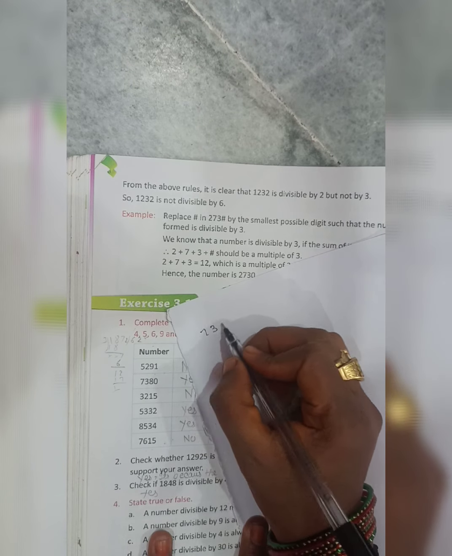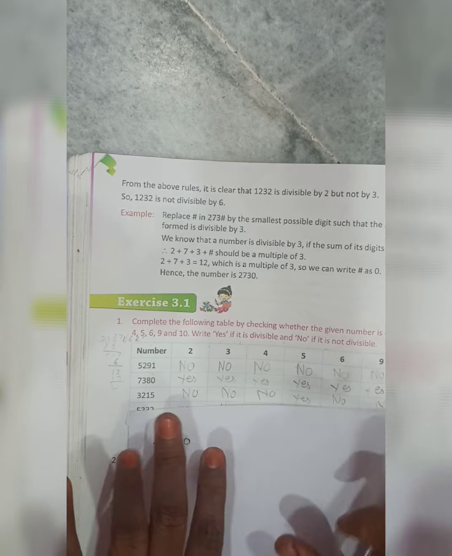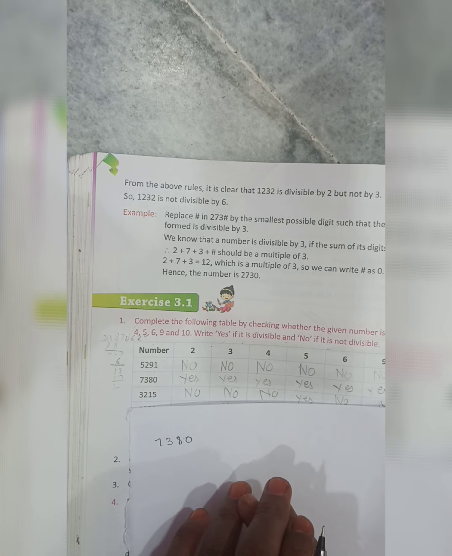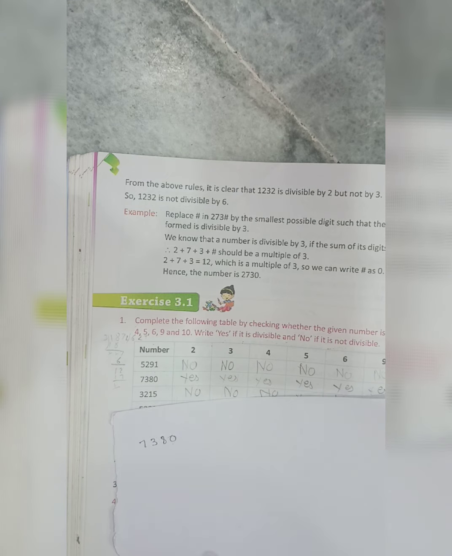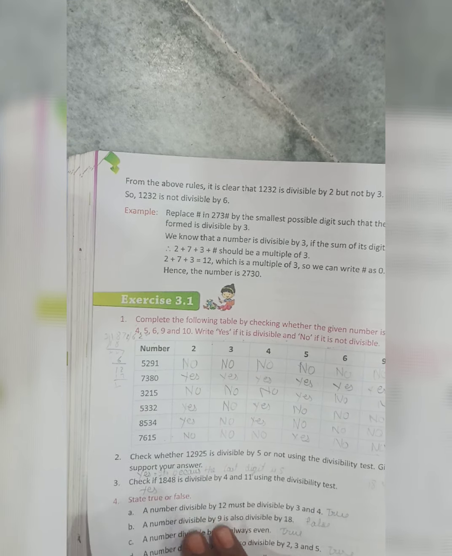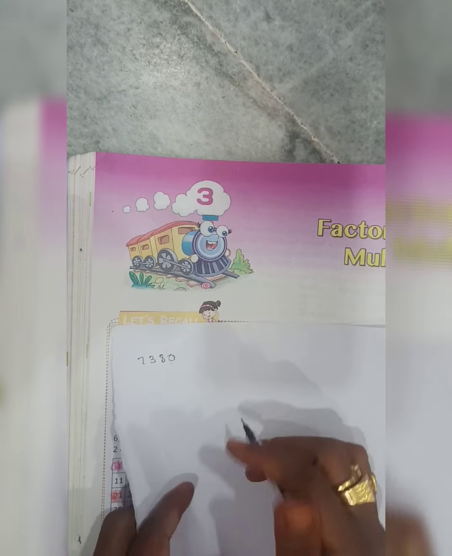Okay. I explained one number. The second number I am taking, next. See, 7380. Which rules is it divisible by? It is divisible by all of these. Why? See, the first rule, the rule of 2. What is the rule of 2?